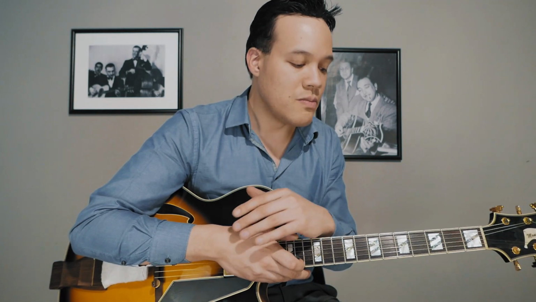Because I hear a tendency, especially among gypsy jazz players, to do that, right? They always play this diminished arpeggio up and then resolve it on the high E string. So to get away from that, I try to apply this low, high resolution concept to many other shapes as well.